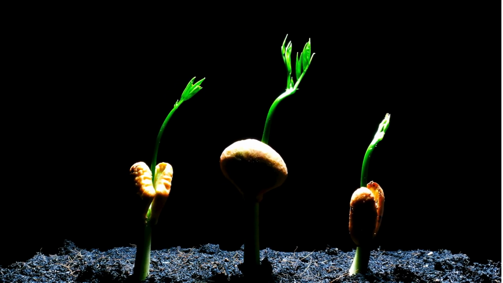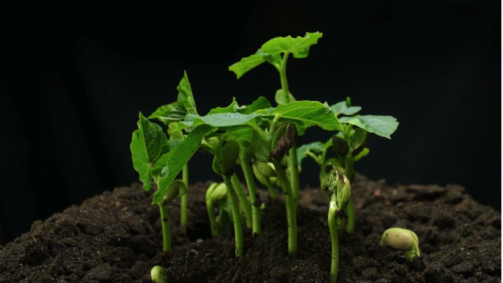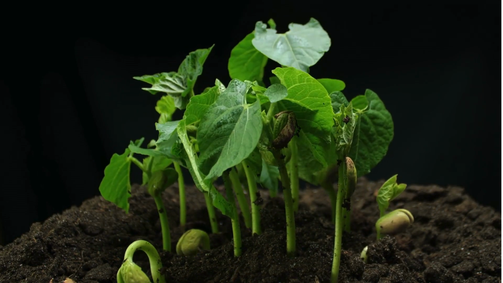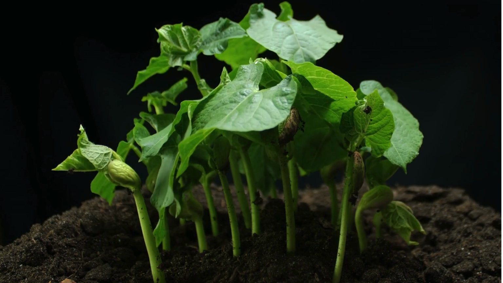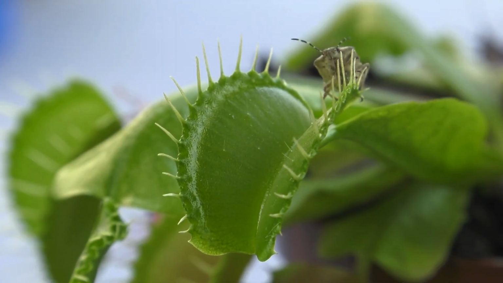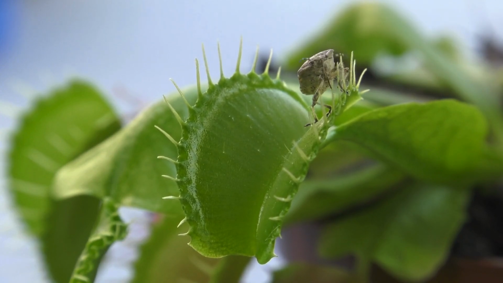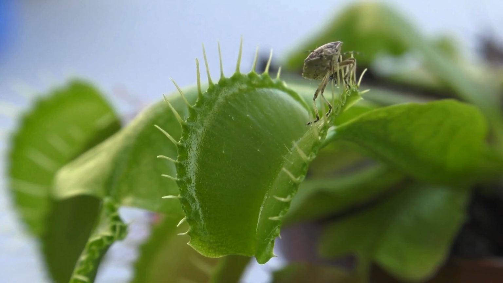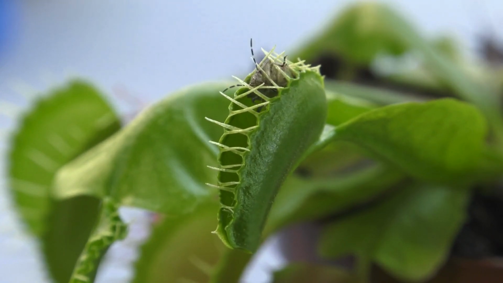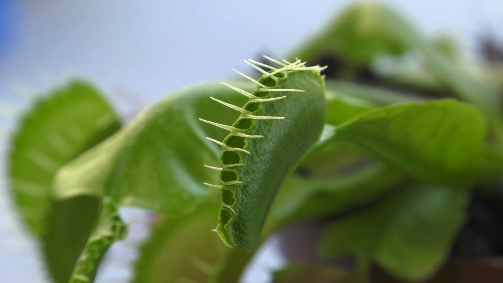Now you know how scientists classify plants. Next time you're outside, try to identify different types of plants. Are they vascular or nonvascular? Deciduous or coniferous? Are they flowering or non-flowering? Science is all around us. And some plants, like Venus flytraps, can even eat insects. Now, how cool is that?